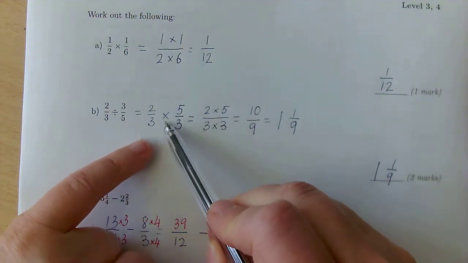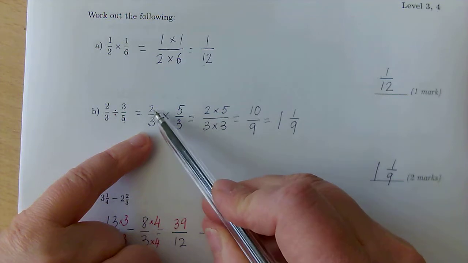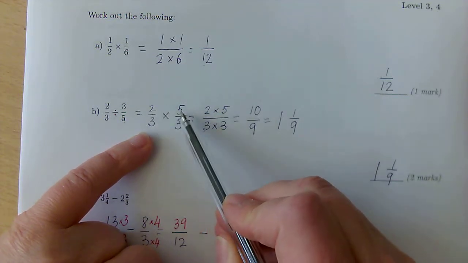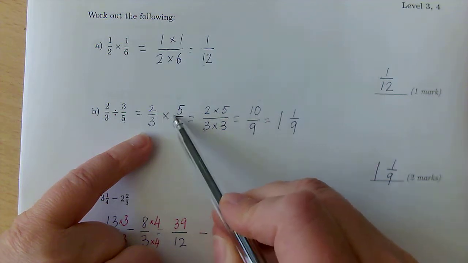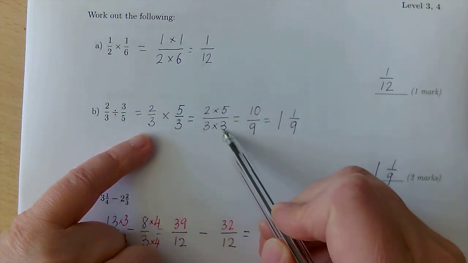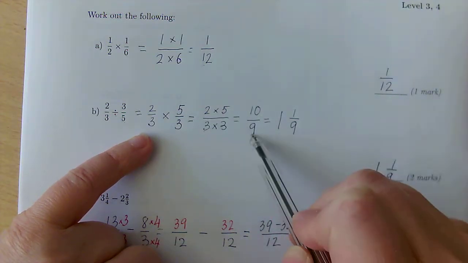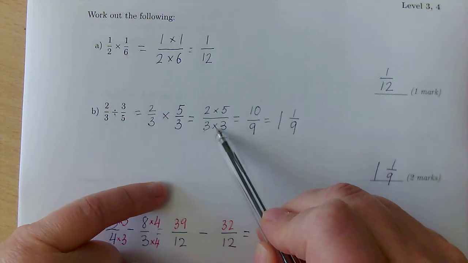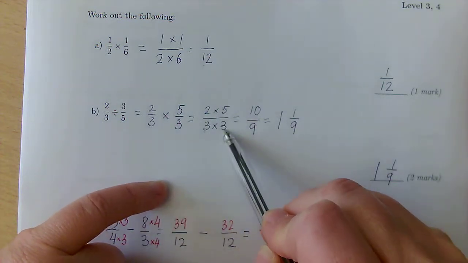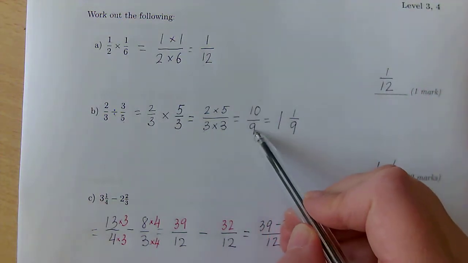So now we've got the operation that you're very familiar with, multiplying two fractions. You multiply the two numerators, 2 times 5, and you multiply the two denominators, 3 times 3, so you get 2 times 5 is 10, 3 times 3 is 9. Obviously, before doing this, please check whether you can cancel. There are no common factors except 1, which is not really interesting, so we're getting 10 over 9.